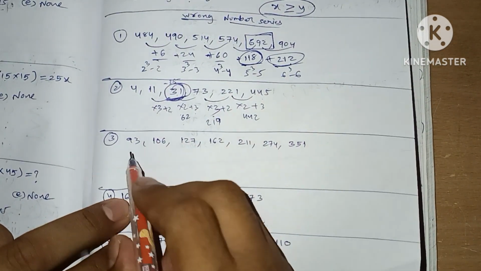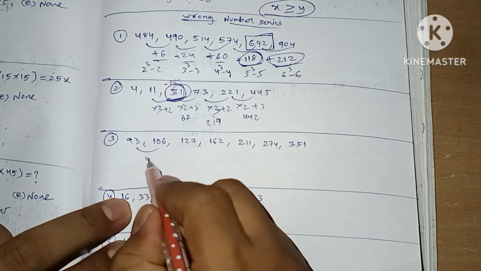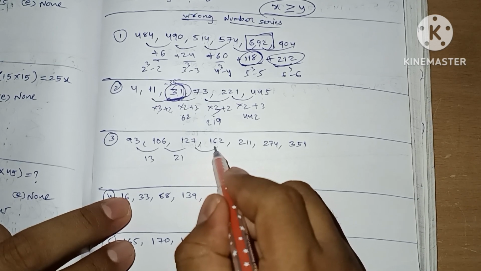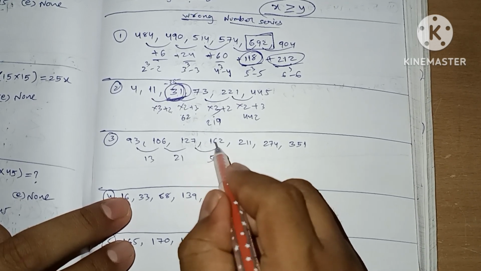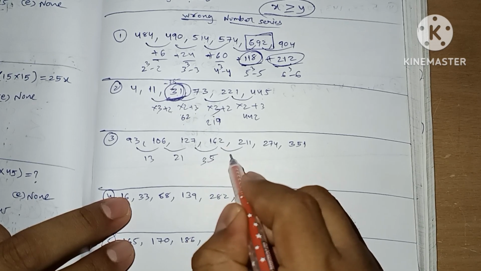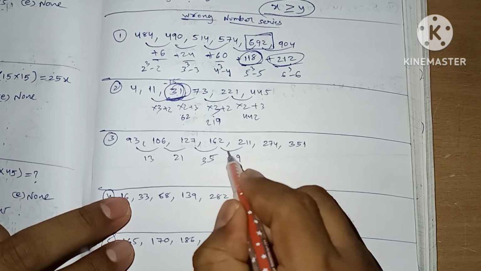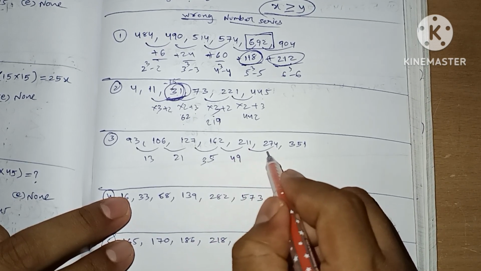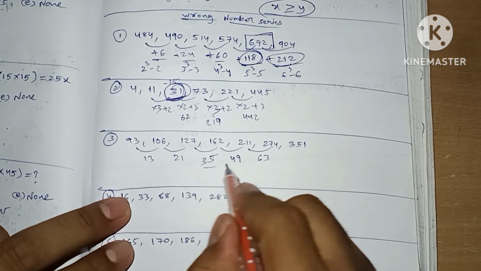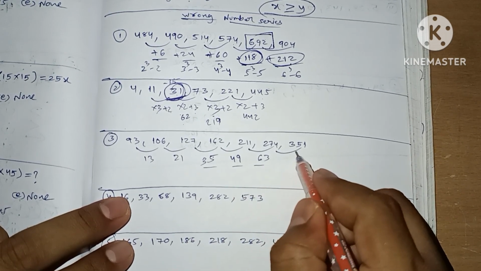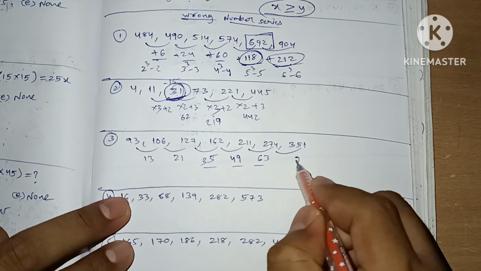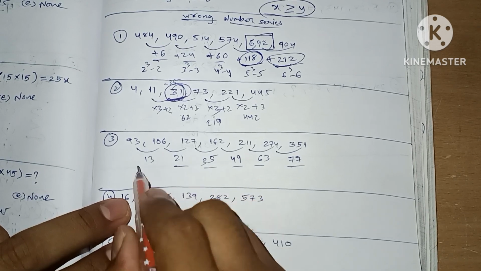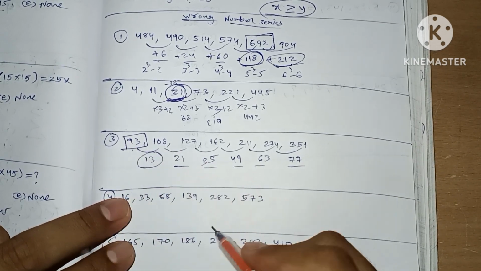Let's see the third one. Here we are going to see the differences. 7 plus 6, which will be 13. Here the difference is 21. Here the difference is 5, and here 5 3 35. Here the difference is 9, and 20, 20 and means 4, 49. Here it is 3, 63. These are 7 factors. Here we have 7 and 7, 77. So these are 7 factors. This is not a 7 factor, so this is our wrong number.